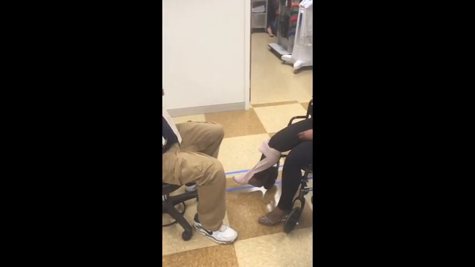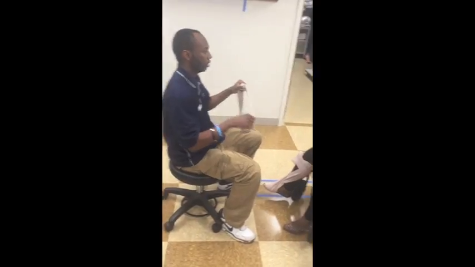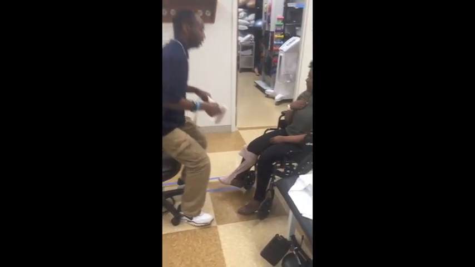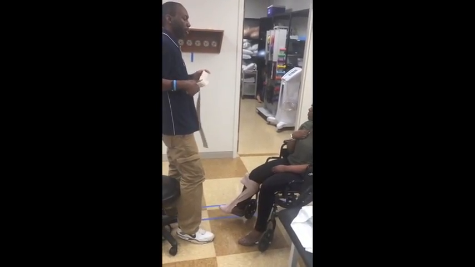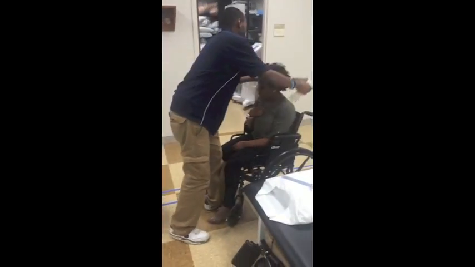All right, so first we're going to start with some exercises today. But first of all, I just want to know if you know what this is. This is a gait belt. It's going to help me have better control of you while we're doing the exercises. Are there any surgeries or sharp objects around your stomach that might be harmful, you think? I should lean forward just a little bit.